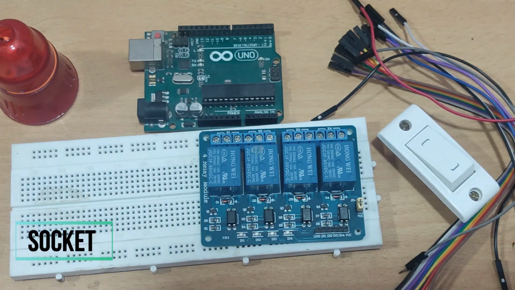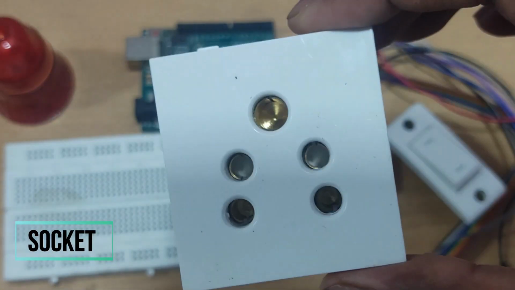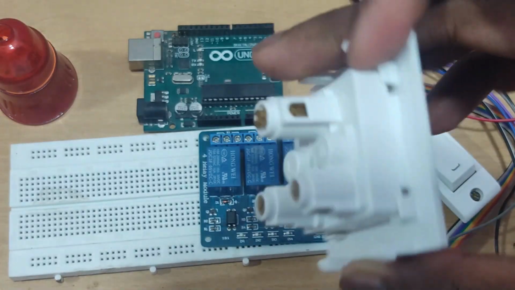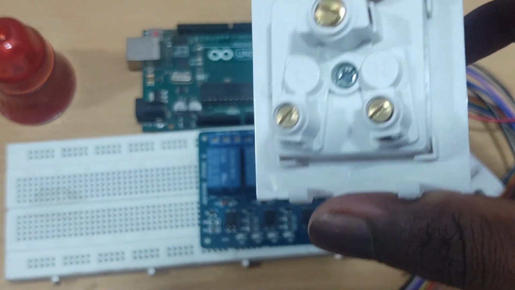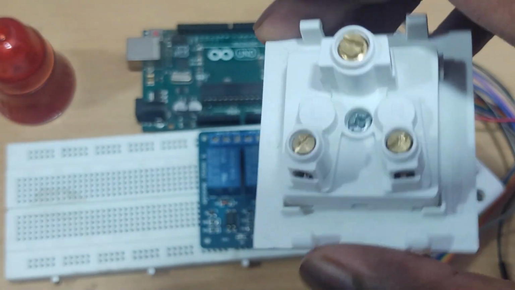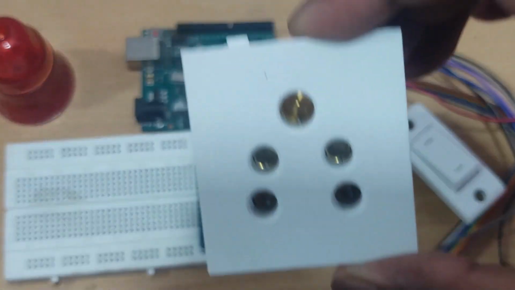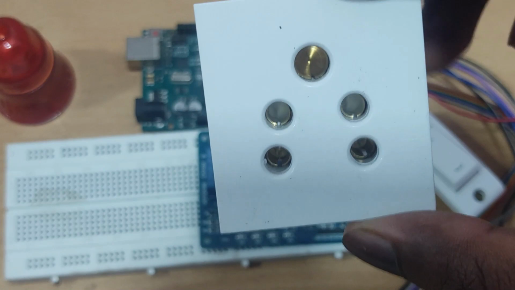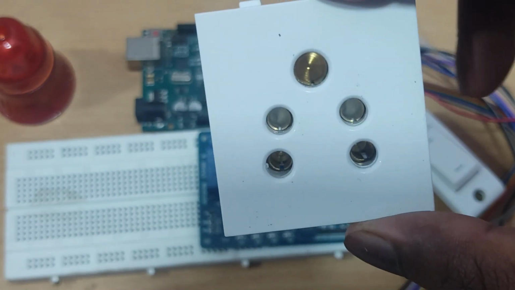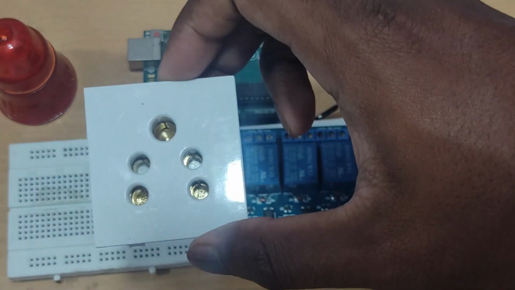The other component that we are going to be needing will be a socket. You can see this is the socket that we are going to be using, and we are going to be converting it into a smart socket in our course. So that's why we're going to be needing this socket, and we will be able to control the devices that are connected to this socket using our Arduino board. So let me put it aside.